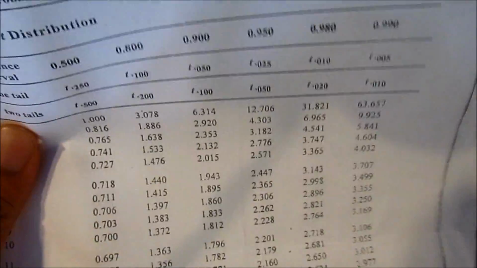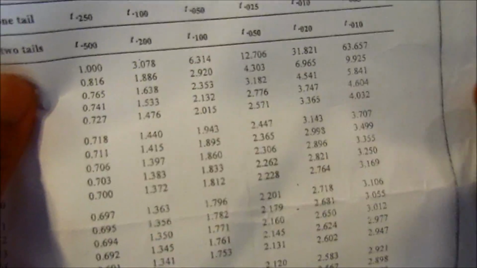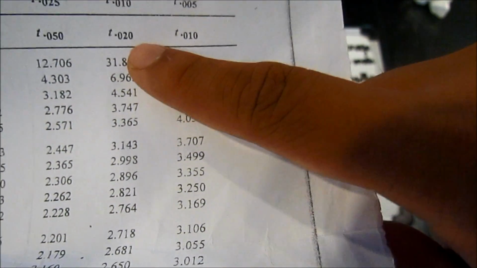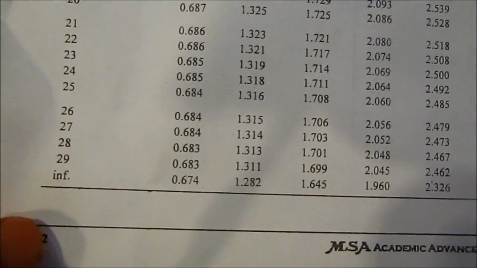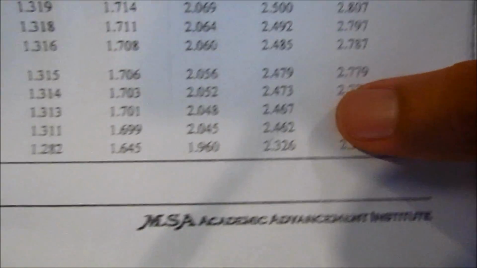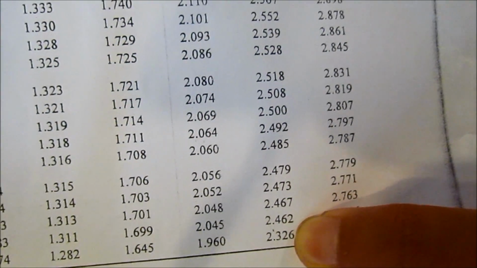Our level of significance is 0.02, so we look for 0.02 at the two-tailed section right here. Next, our degree of freedom, 29. We look for it in this part. So 29, 0.02, right here: 2.462. So that's our critical value.